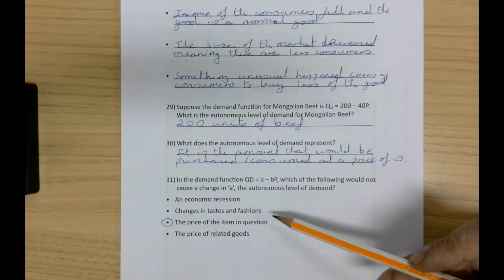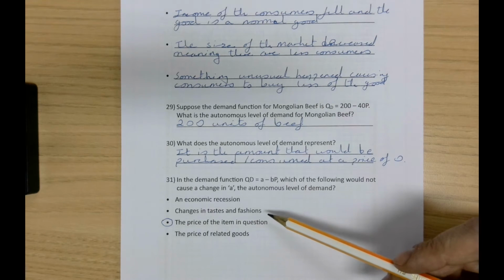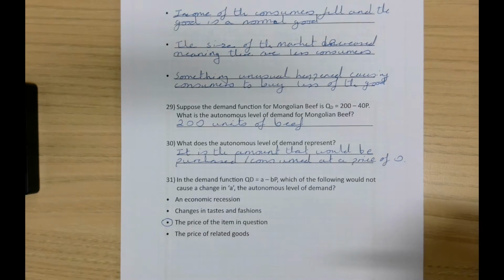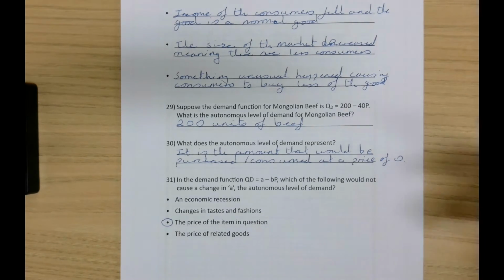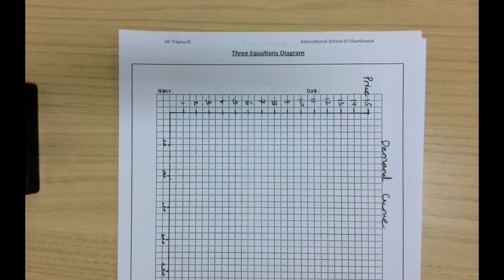Changes in tastes and fashions, well, T stands for tastes and preferences, or tastes and fashions of the consumer, so that would cause a shift in demand. The price of related goods, well, it's the O, other related goods prices, such as complements and substitutes. If they change, that's going to cause a shift, so you're dead right. And the price of the item in question, that is going to cause a movement, not a shift. A movement along the demand curve, not a shift.